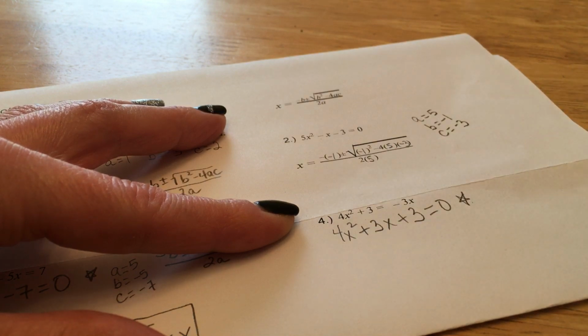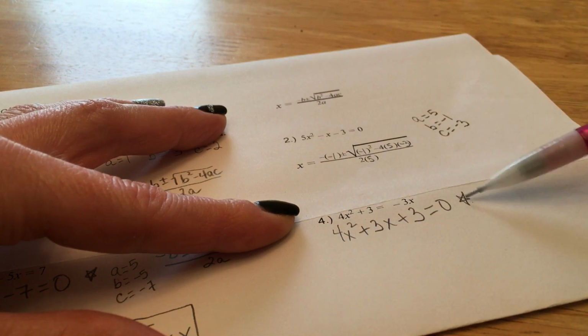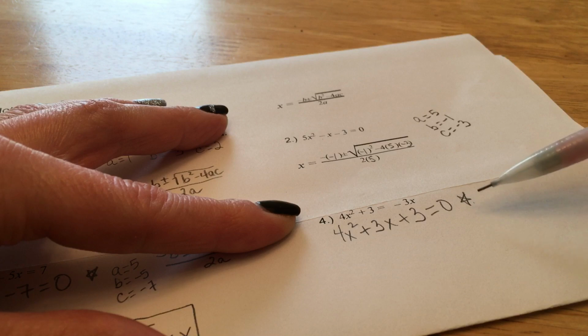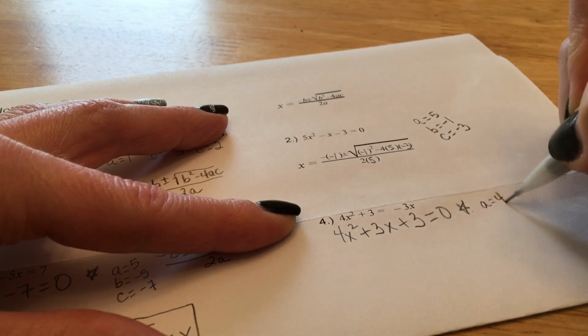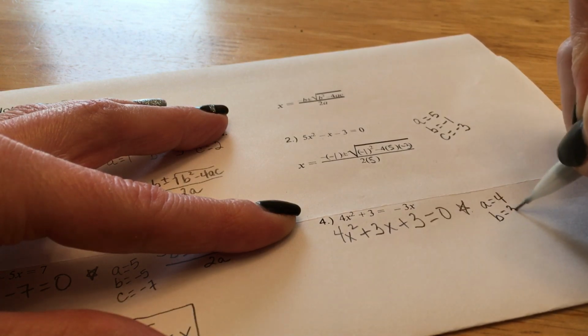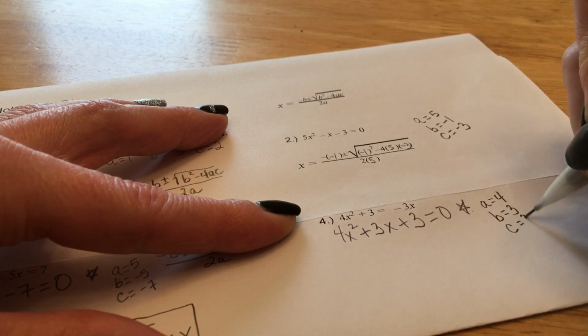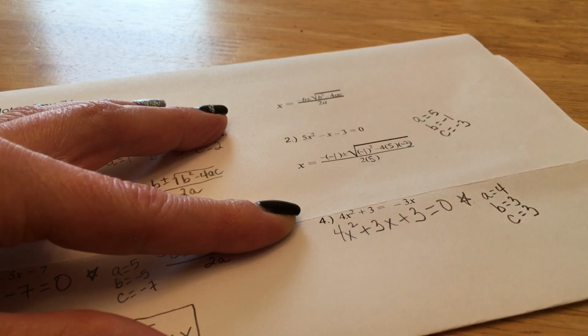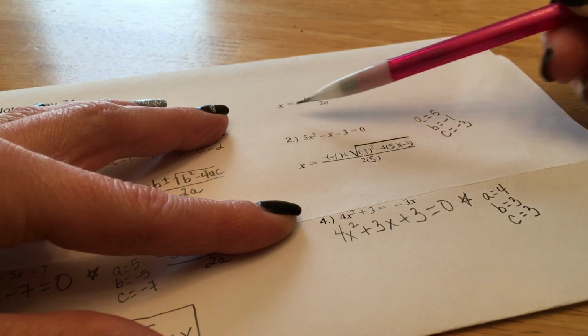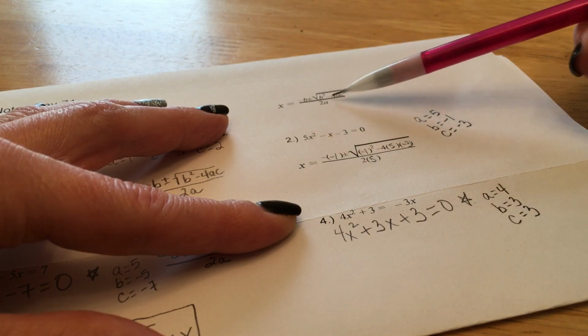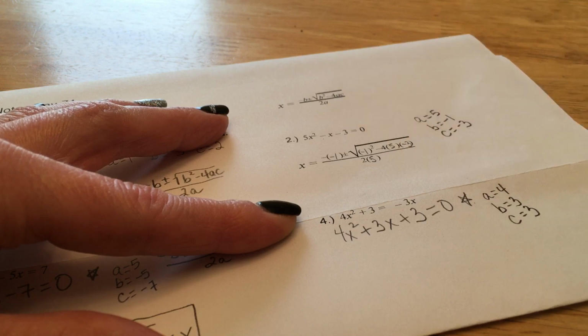And again, this step is key because the quadratic formula does not work unless you have it set equal to 0. So here our A is 4, our B is 3, and our C is also 3. Again, I'm using the quadratic formula, which you've seen me write out 3 or 4 times now, so I'm not going to write it again, but I'm going to be plugging these values in.